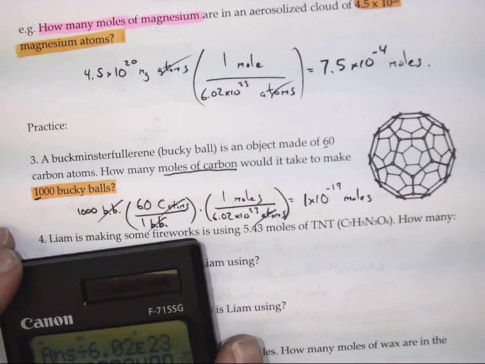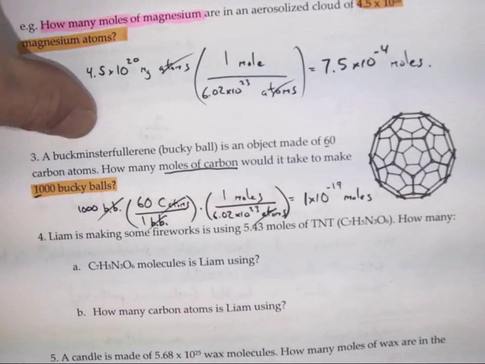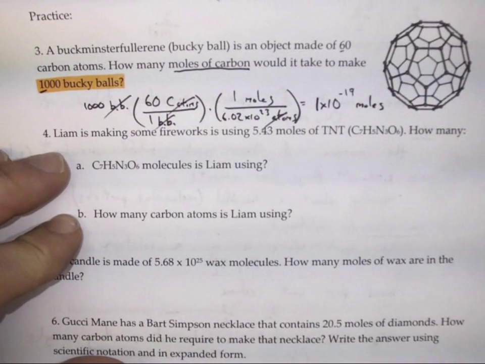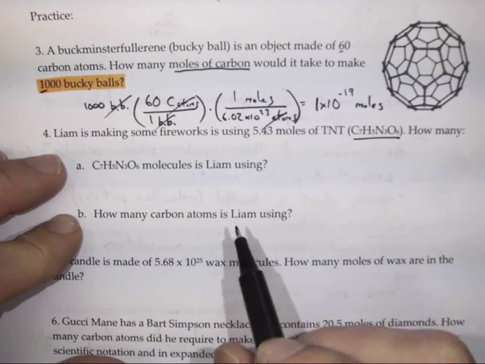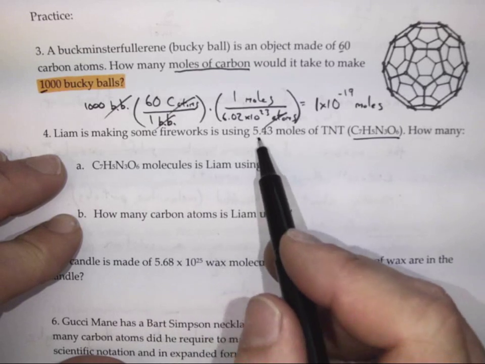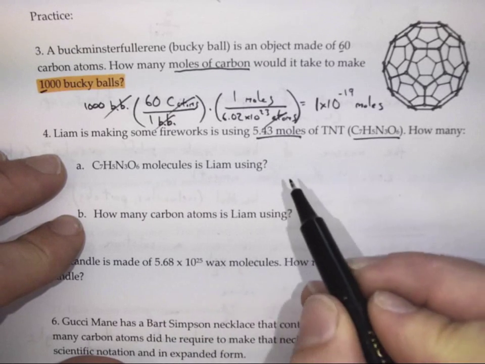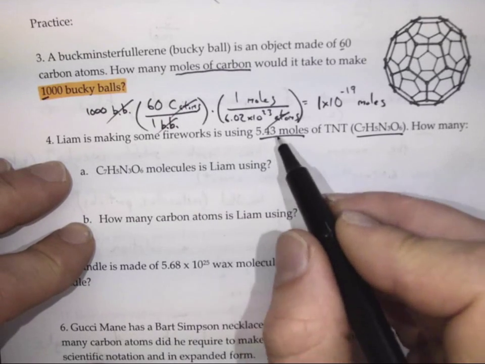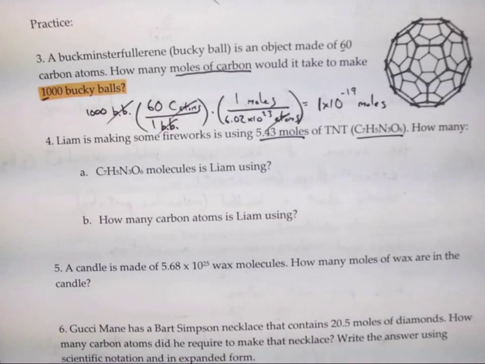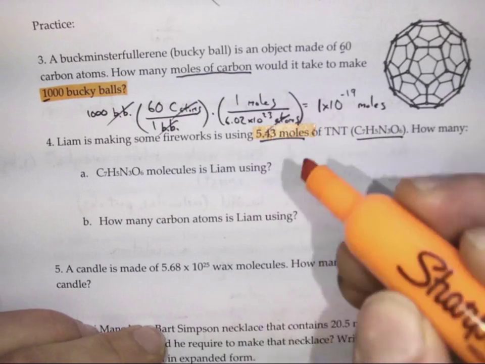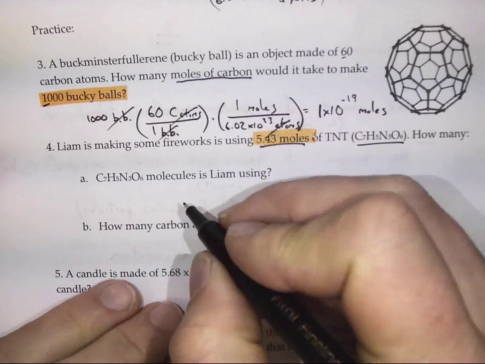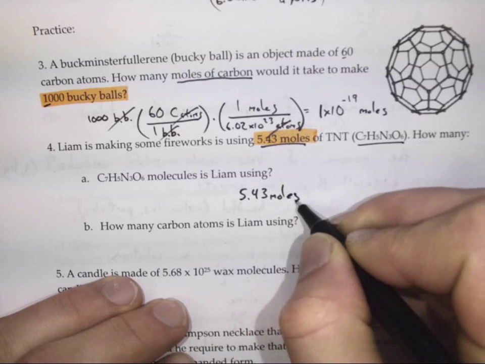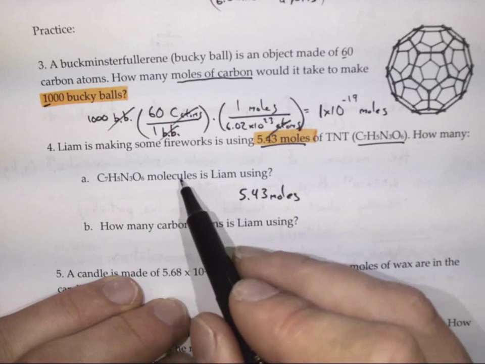All right, moving on. So we've got Liam, and he's aiming to make some fireworks using TNT. And we're to ask, if he needs 5.43 moles of TNT, how many molecules is that? Okay, we're going to start with the thing we're given, which is 5.43 moles. And then we'll just see where that takes us. 5.43 moles. And what do I want? I want the number of molecules.